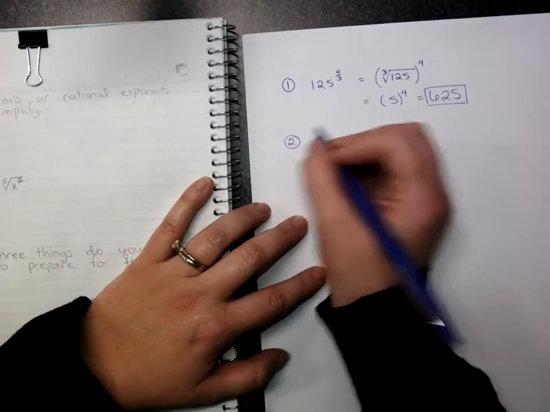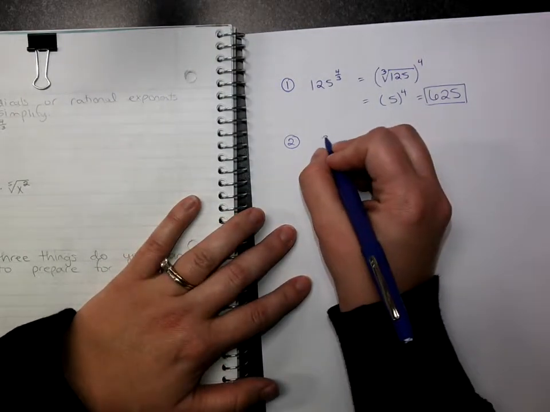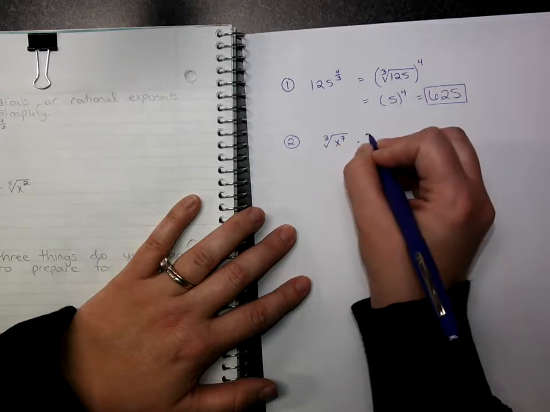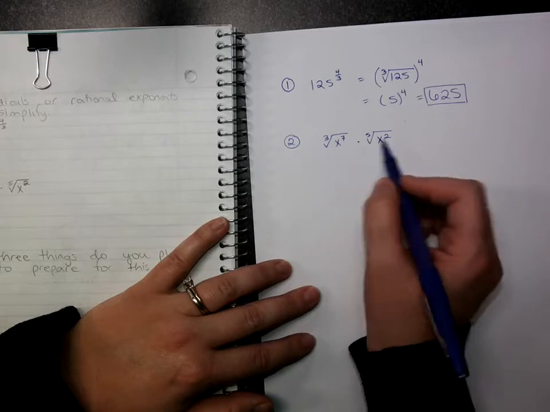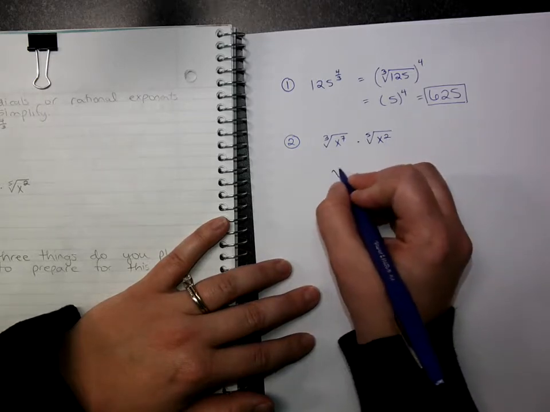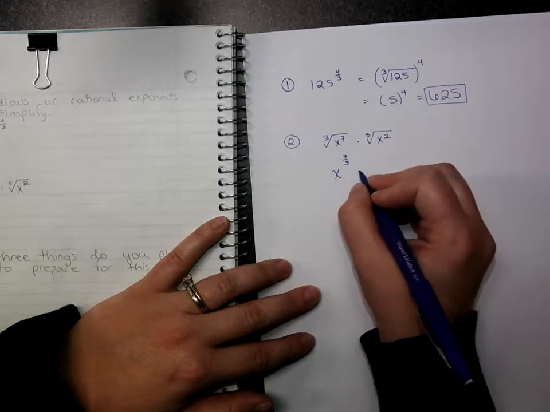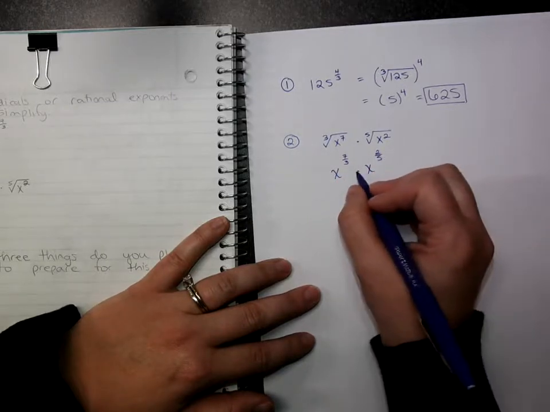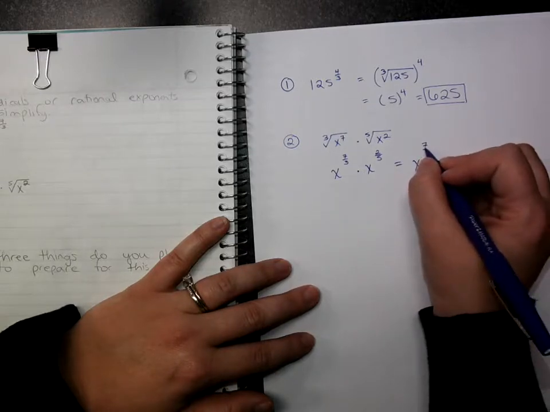For number 2, we have the cubed root of x to the 7th times the 5th root of x squared. I'm going to use rational exponents to put these together. This is x to the 7/3 times x to the 2/5. So the product rule for exponents says that I can add those together.